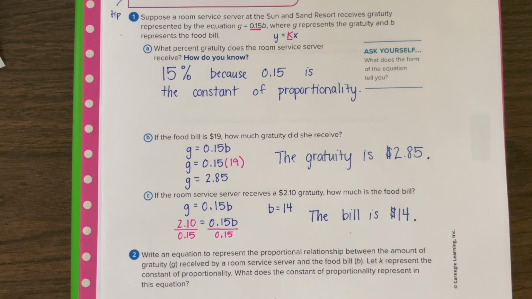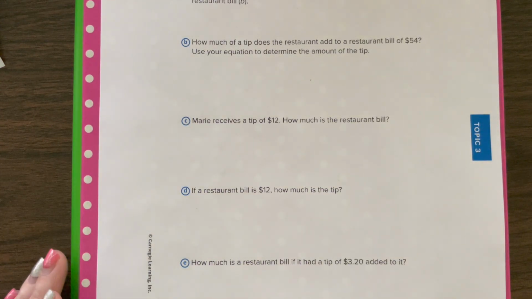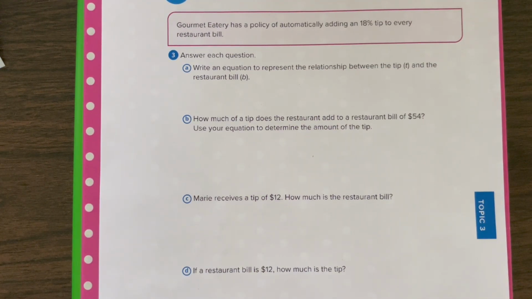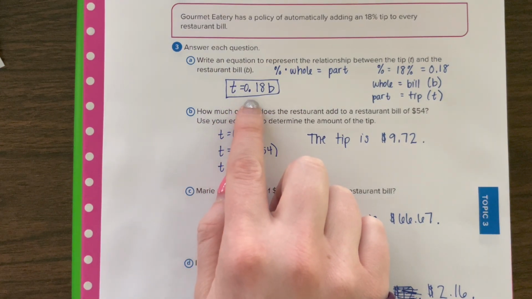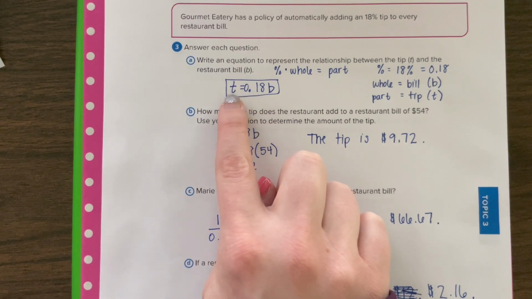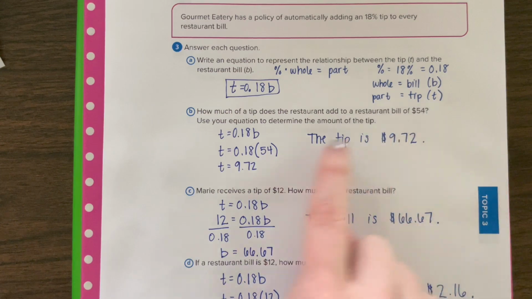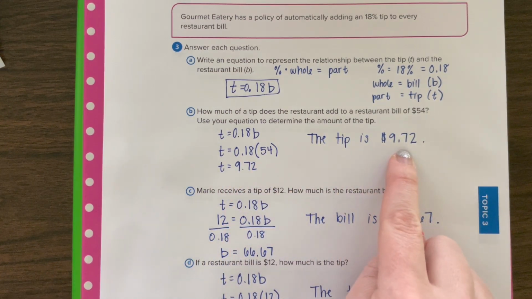Now you're going to flip the page over and you are going to complete page 151 and then pause the video to come back and check. All right, let's see how you did. So your equation, T equals 0.18B, so it was 18%. And then we're using T for tip, B for bill. The next one, we are plugging in $54 for the bill. So when we multiply, the tip is $9.72.